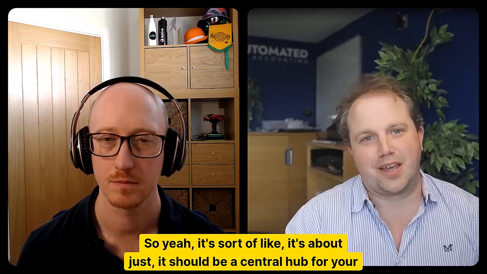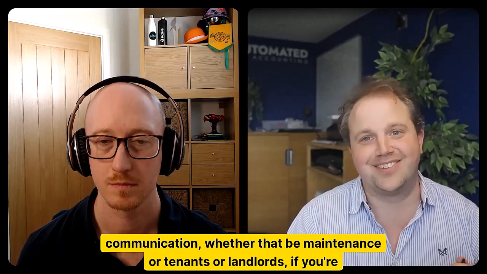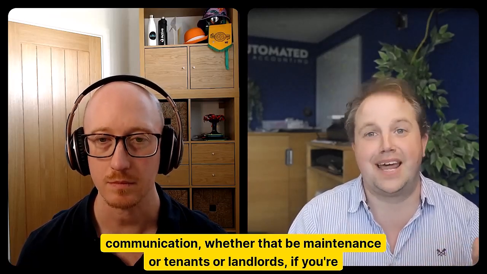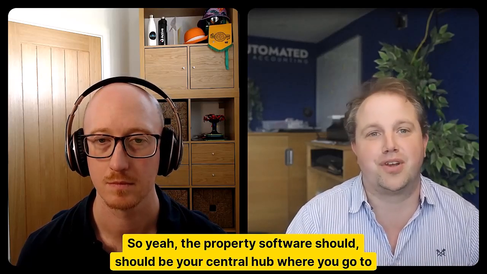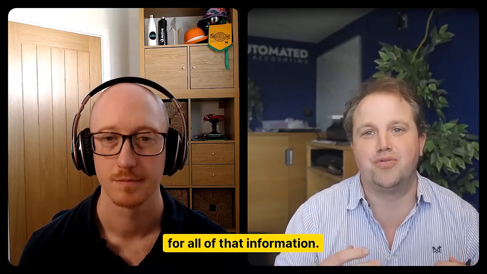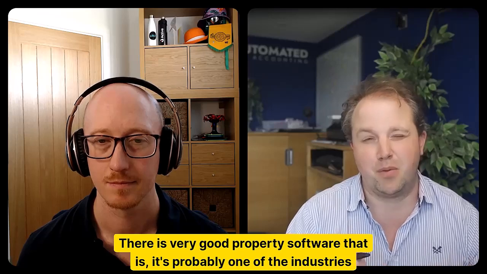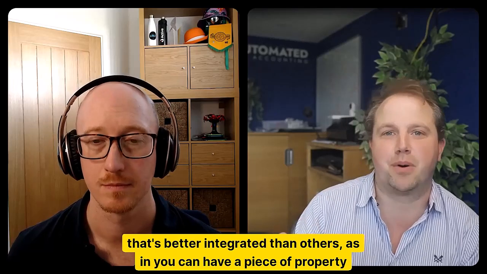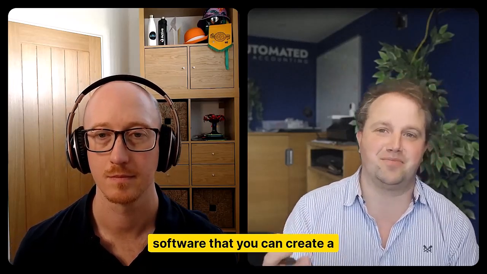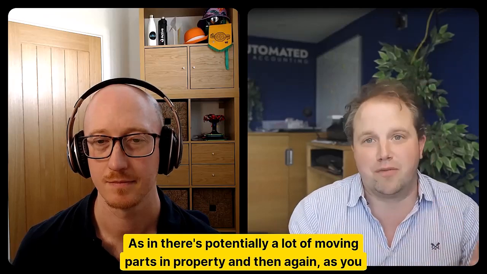Those are the main areas. It should be a central hub for your communication, whether that be maintenance or tenants or landlords if you're managing that side of it. So the property software should be your central hub where you go for all of that information. There is very good property software. It's probably one of the industries that's better integrated than others, as in you can have a piece of property software where you create a tenancy agreement that goes off to an e-signing piece of software and then comes back in. There's potentially a lot of moving parts in property.